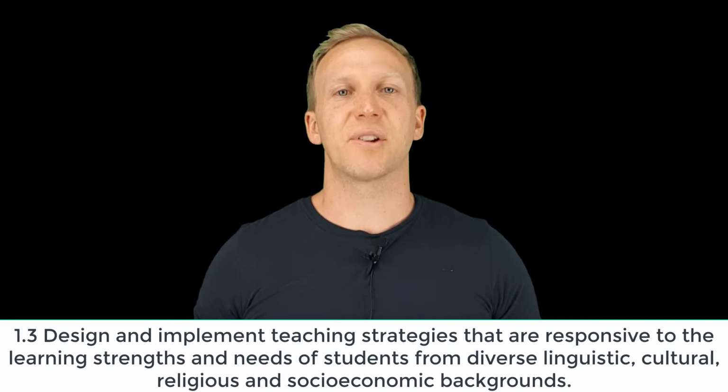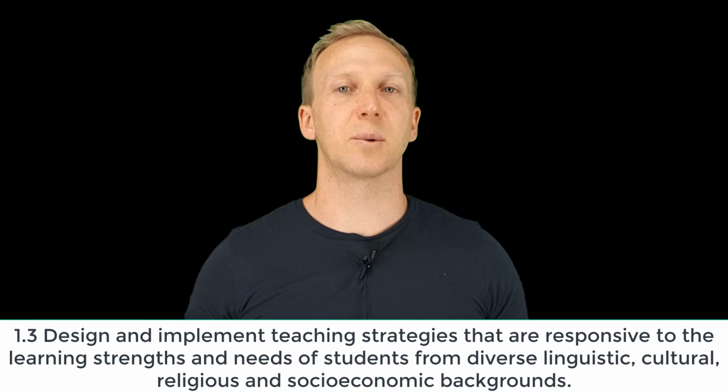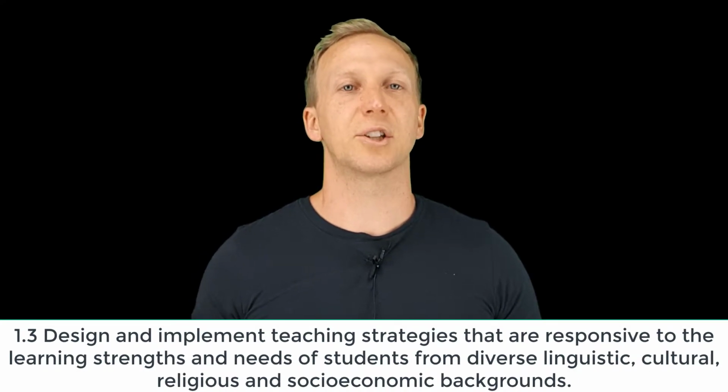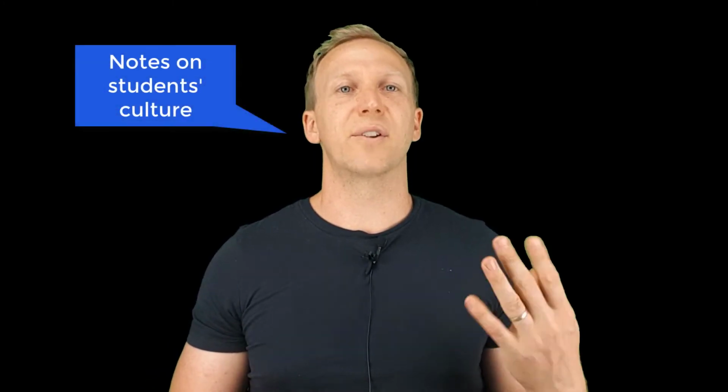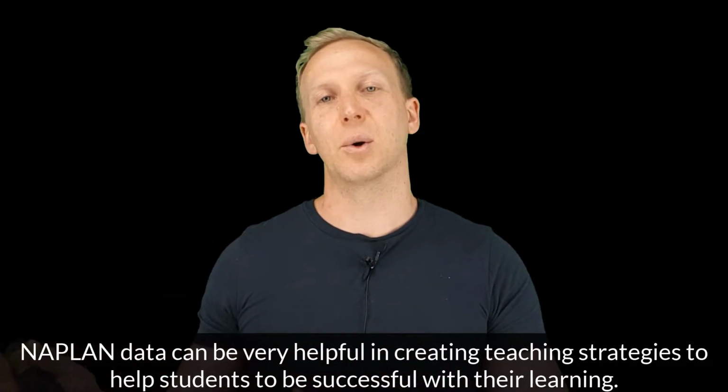The third descriptor says to design and implement teaching strategies that are responsive to the learning strengths and needs of students from diverse linguistic, cultural, religious, and socioeconomic backgrounds. Now, a lot of that kind of merges in together as cultural, but you want to make sure that you have notes about this aspect of your students. Do you know where your student is at in terms of their literacy and their numeracy and their writing skills? And do you have some strategies that you are putting into place to help them? So you should have some notes about where your students are at.